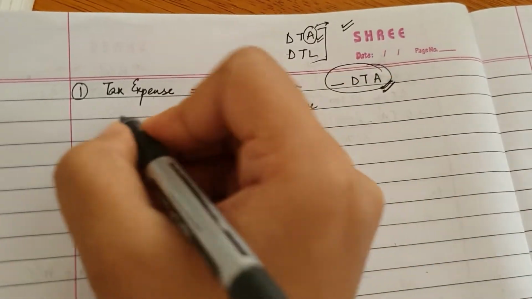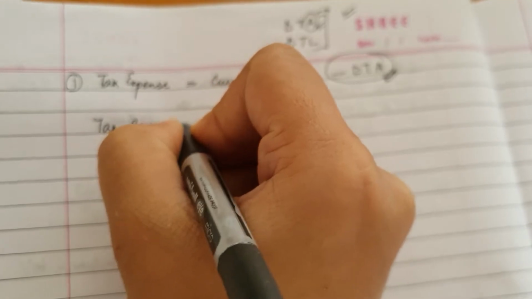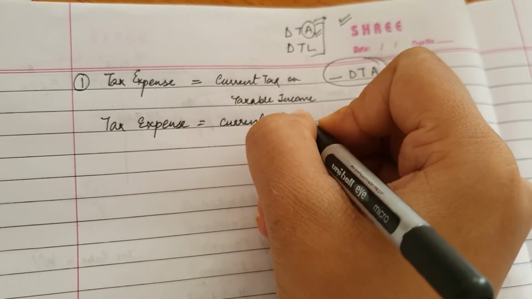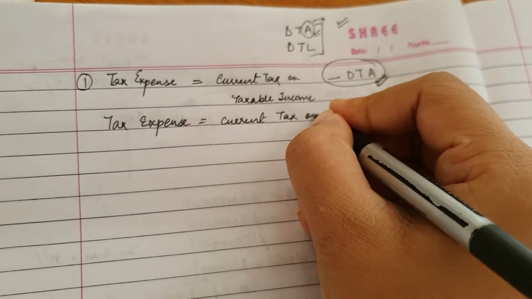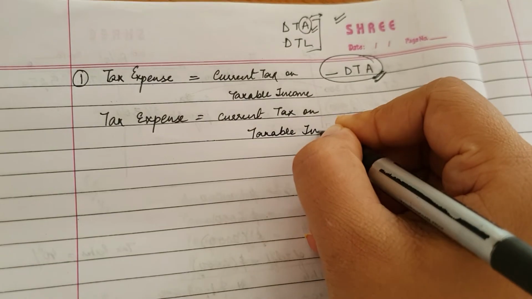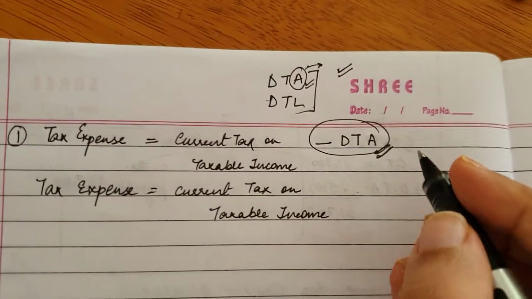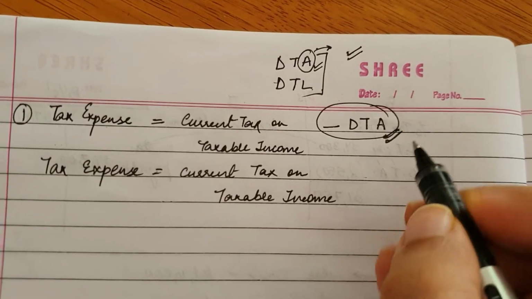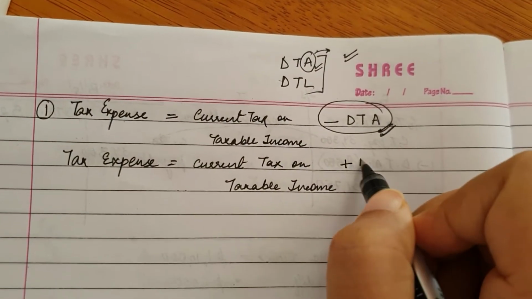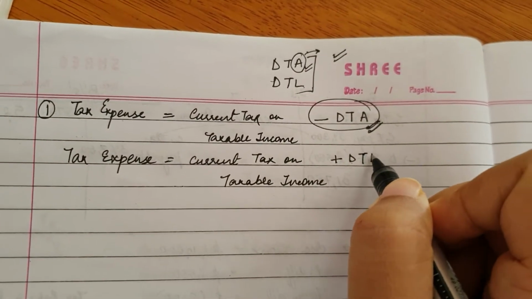Similar to this equation, for tax expense with a deferred tax liability, it's of course going to be the opposite of what we did in the earlier equation. So it's going to be adding up the deferred tax liability.